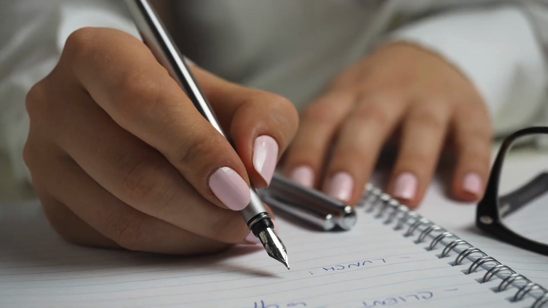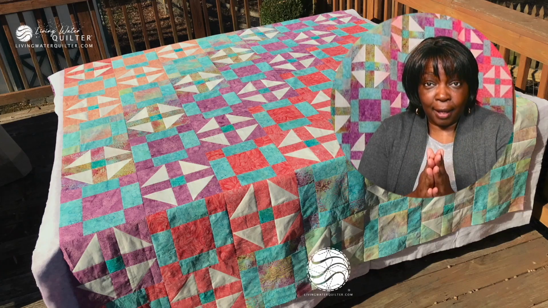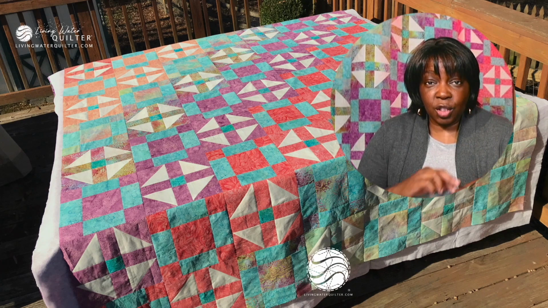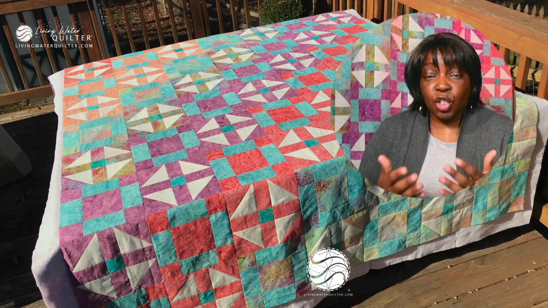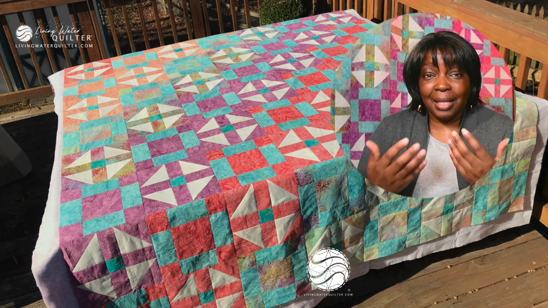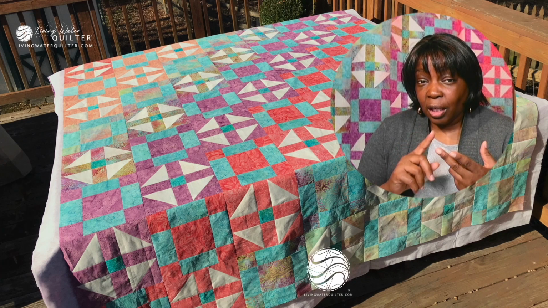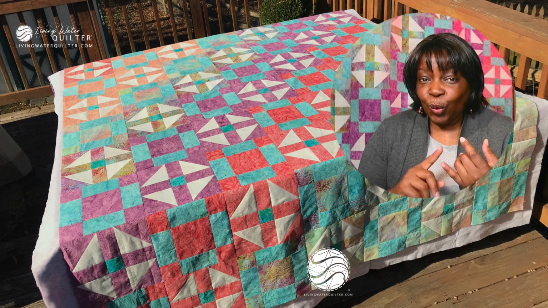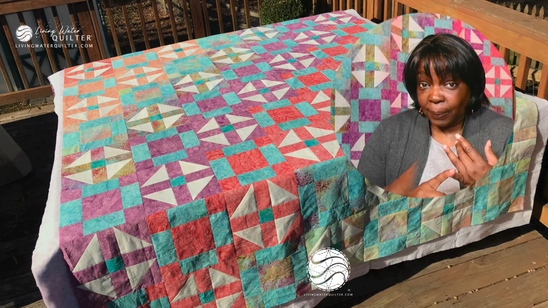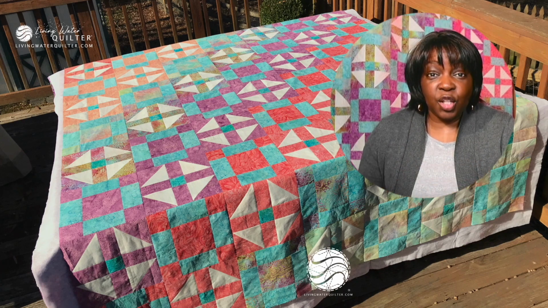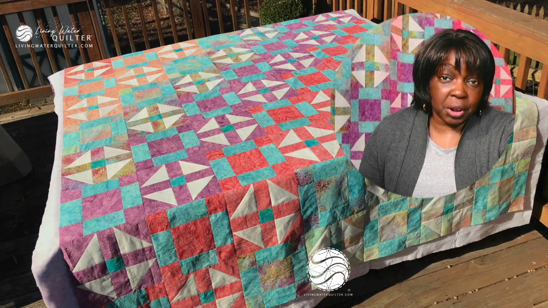If you have a piece of paper and a pen, write down your process in order, your steps. Once your top is pieced, what is your plan for quilting? What is the next thing you think about? Do you think about batting? Do you think about thread? Do you think about the quilting design? What is your process? Do you have a process? What's the first thing you think about after you finish your quilt top?